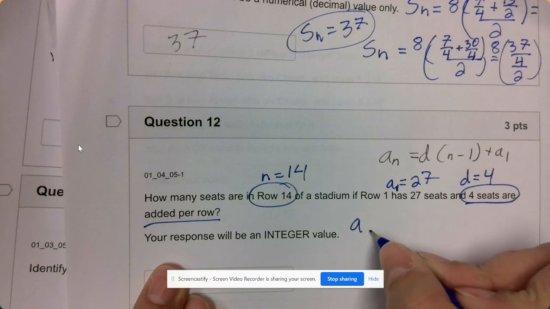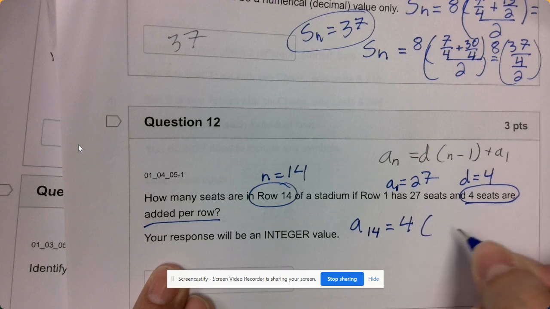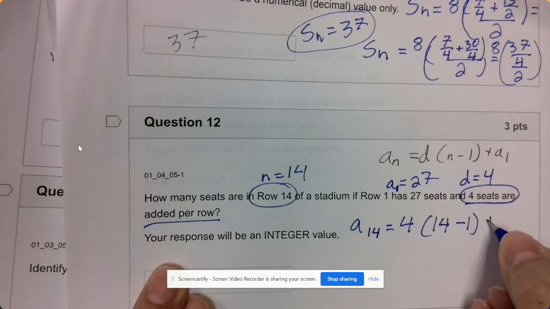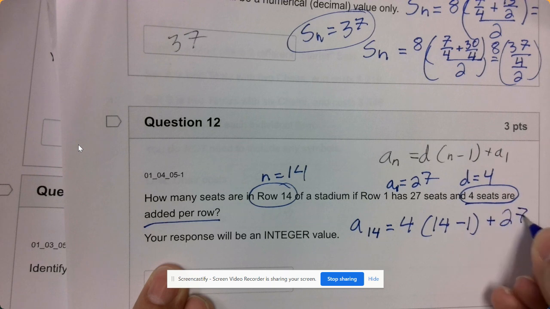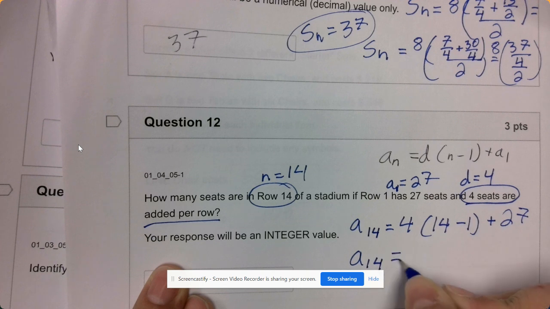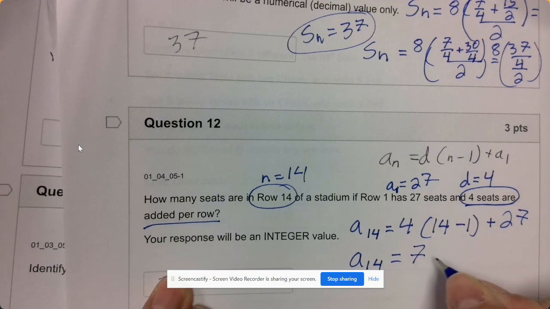So it's the 14th that we're looking for. Our difference is 4. 14 is the number plus 27 in the first row. So everybody would plug that in the calculator. So everybody can just put it in all like this. And we get 79. So there's 79 seats in row 14.